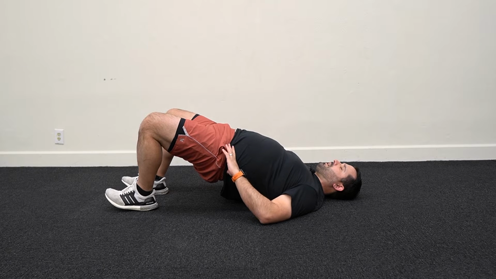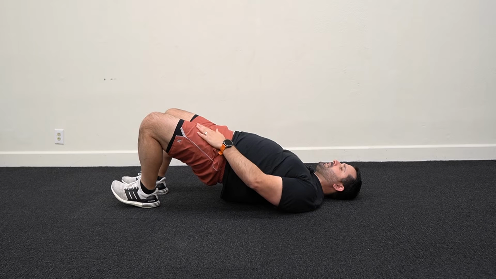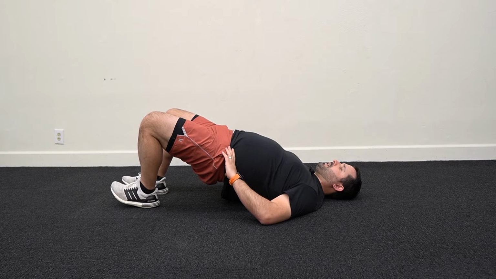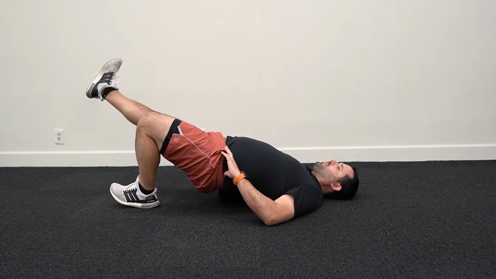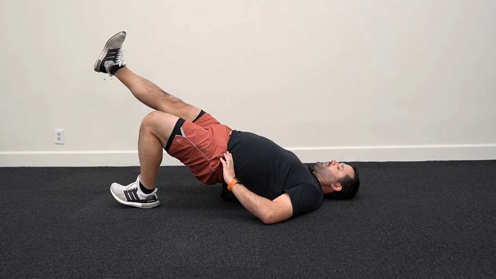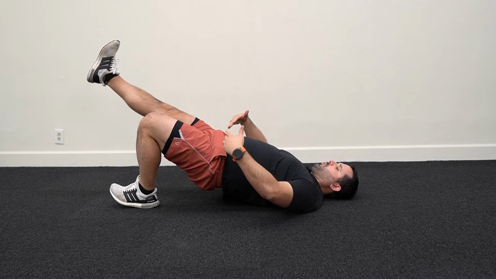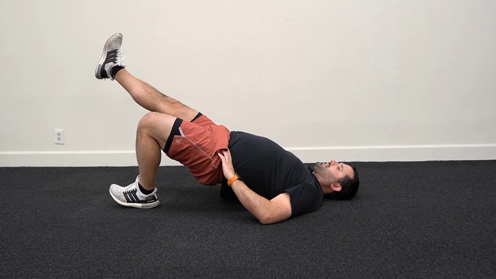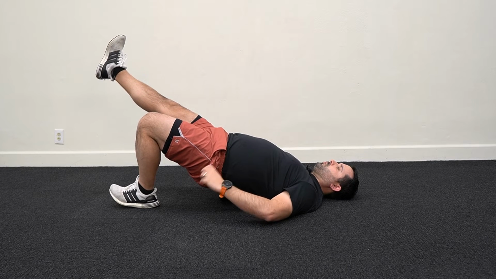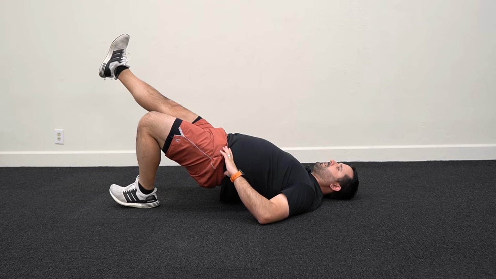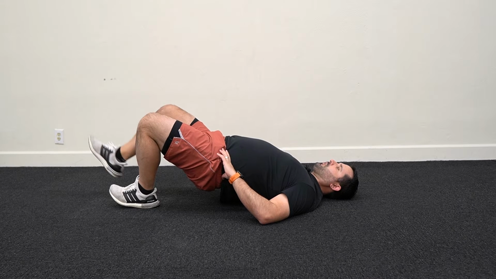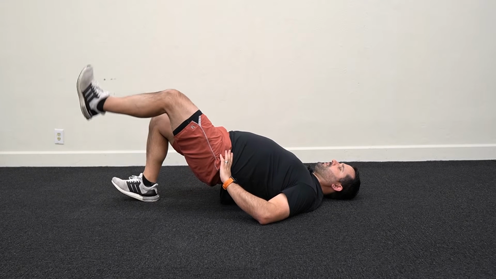Now, here's where it gets interesting. From this position, you're going to maintain position on one leg and lift the other leg. Now, the key is you don't want to rock your pelvis. Your pelvis has to be able to, if I put a board across it, stay dead level. And you're going to hold and really squeeze tight and focus on engaging that glute muscle. And then you're going to put the other leg down and repeat on the other side.